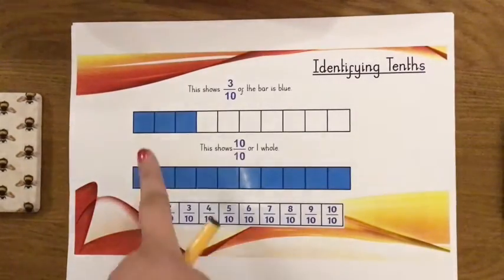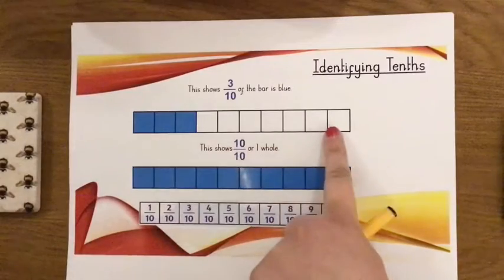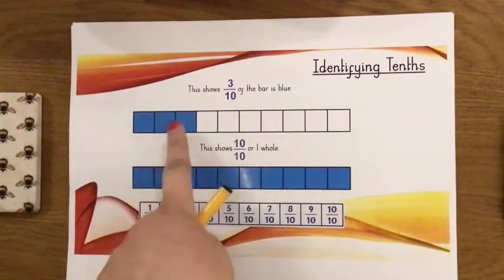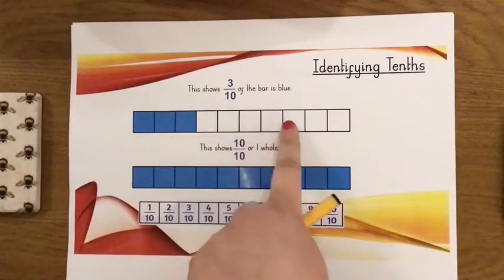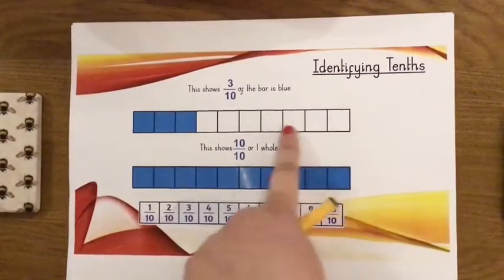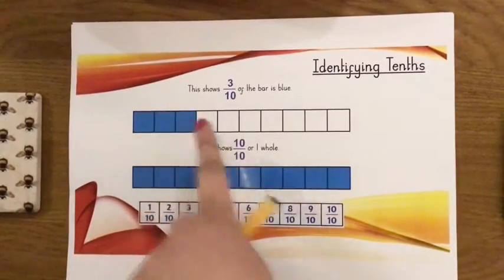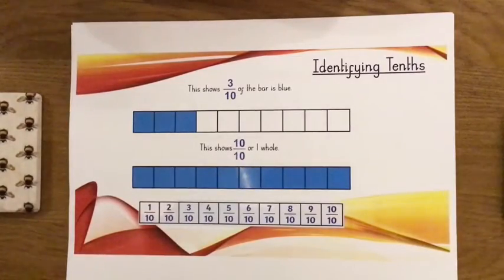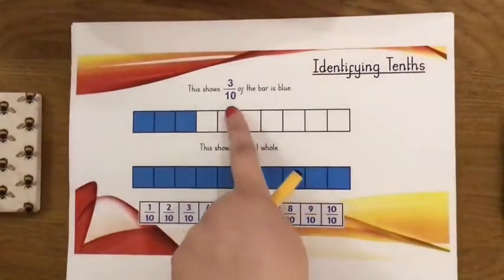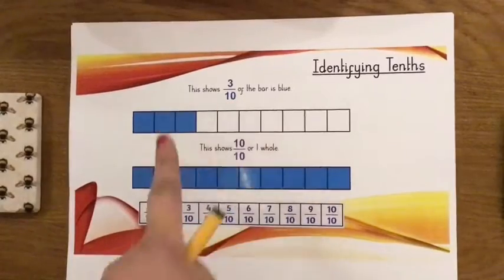Okay, in this bar here, we can see I've got 1, 2, 3, 4, 5, 6, 7, 8, 9, 10 in total. So that would be my denominator. And I can see that 3 of the blocks are shaded blue. So the fraction for this bar would be 3/10.